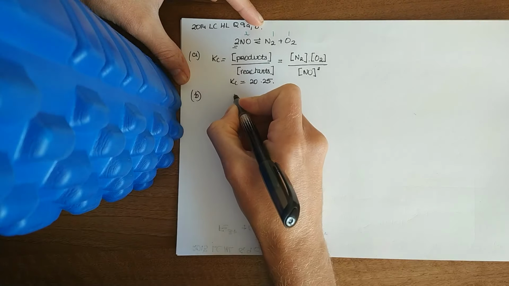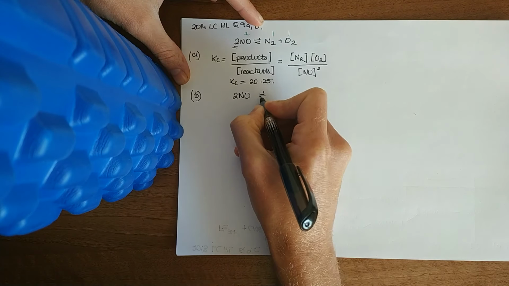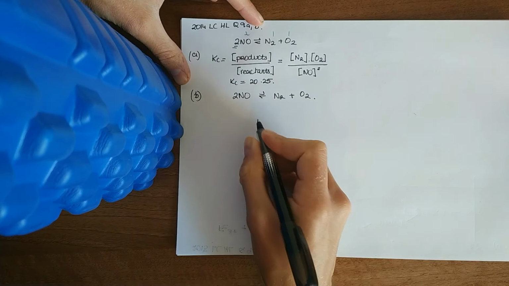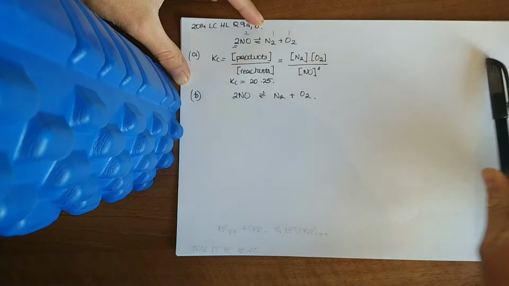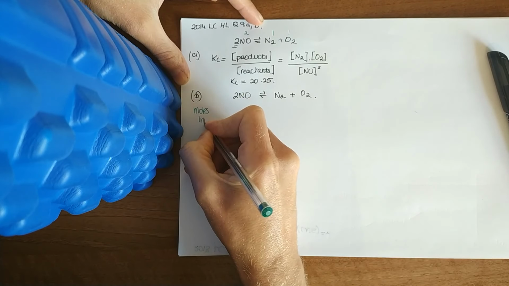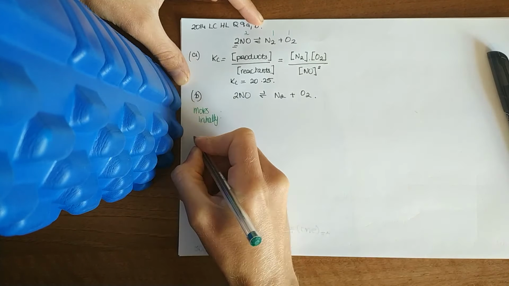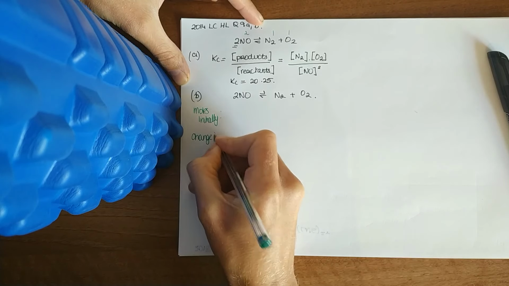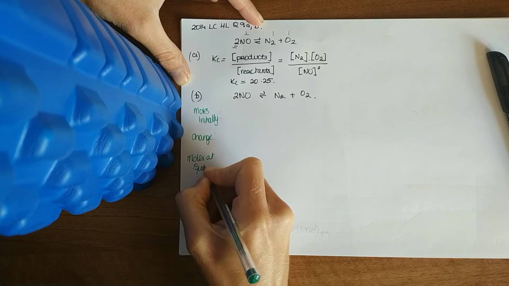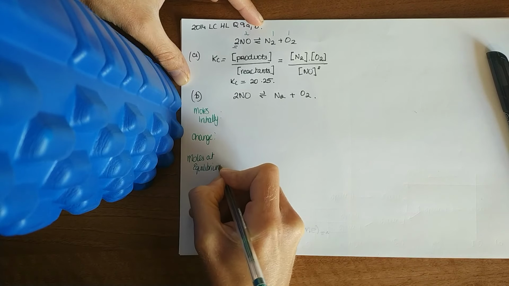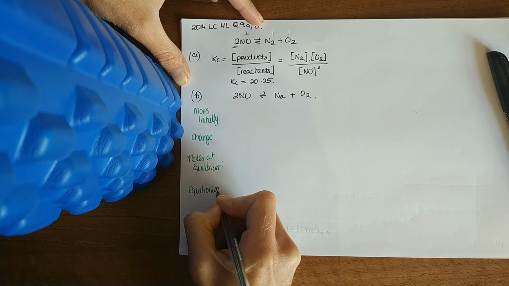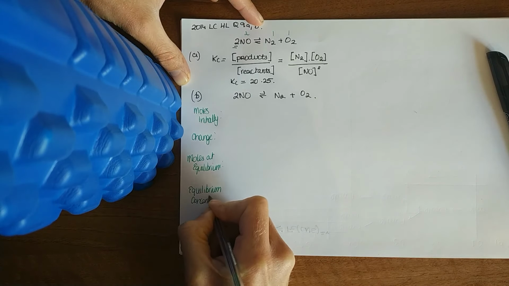Now, part B, I'd always get in the habit of writing down the equation, your reversible reaction at the start, and then get your headings. Same headings all the time. Moles initially, so that means moles at the start. Change. Moles at equilibrium, so in the container. And then the last one, equilibrium concentration. That's where you get your square brackets. That brings it back to a litre.